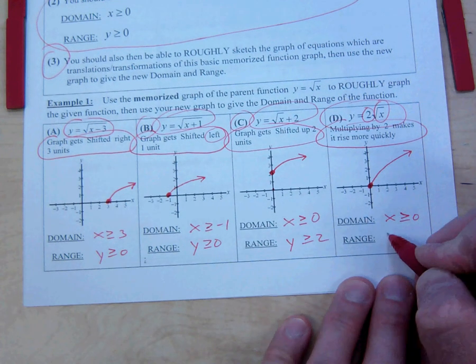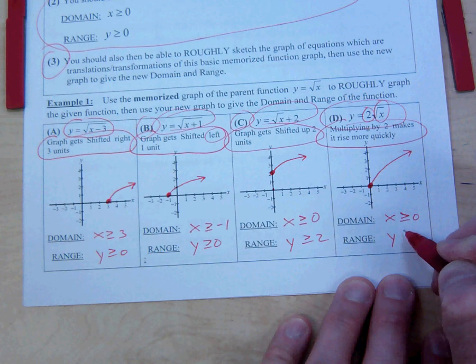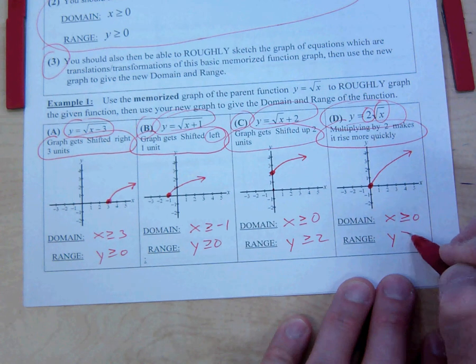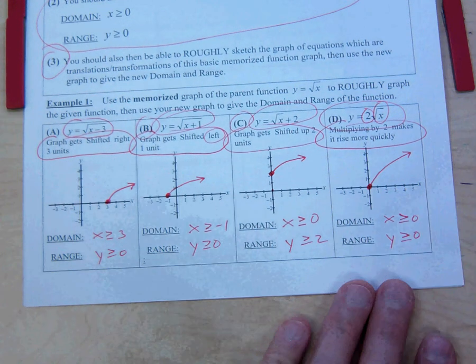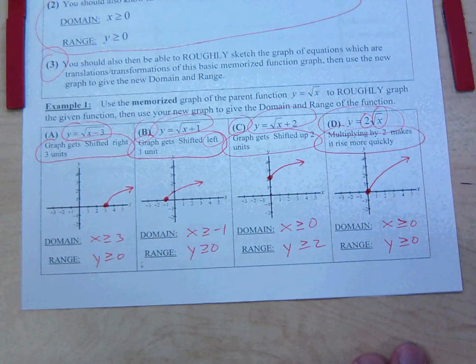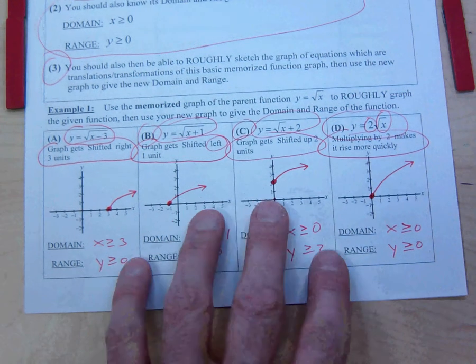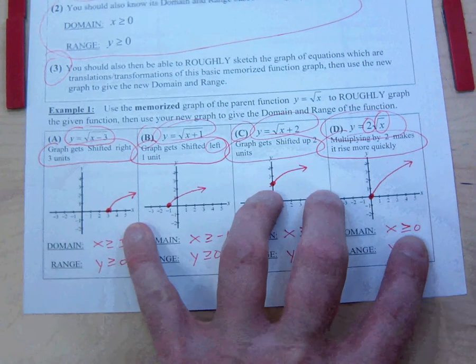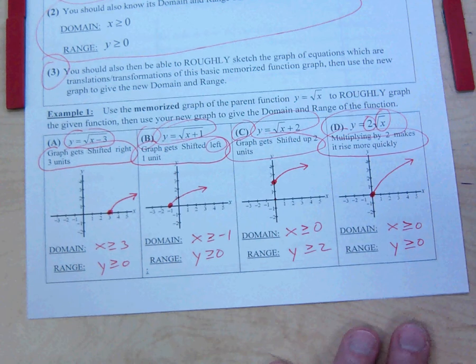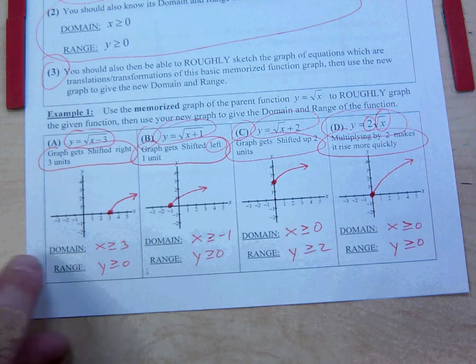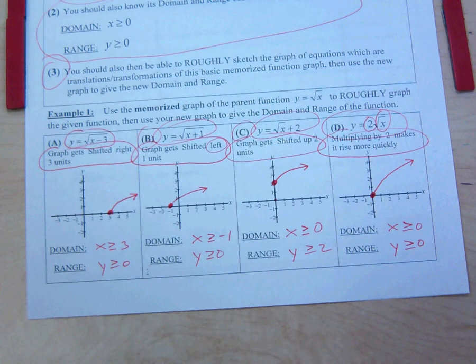Y is greater than 0. Yep, or equal to, right? All right. Okay, so there it is. So you're going to have several problems on your homework tonight like that. Can you handle it? Can you handle it? Okay, now they're going to get a little bit more complicated on the next page.